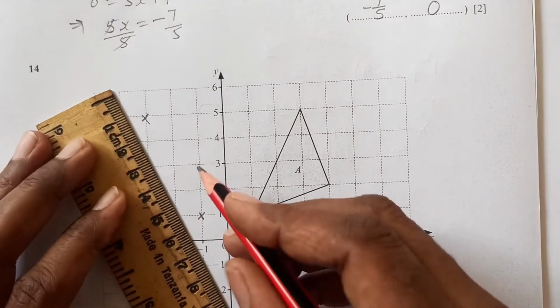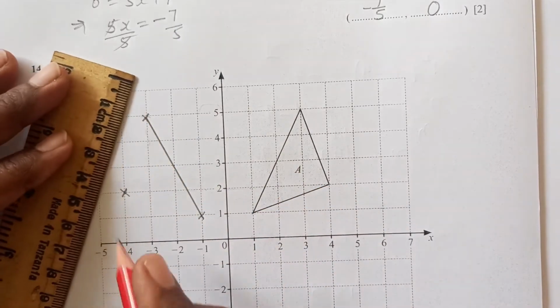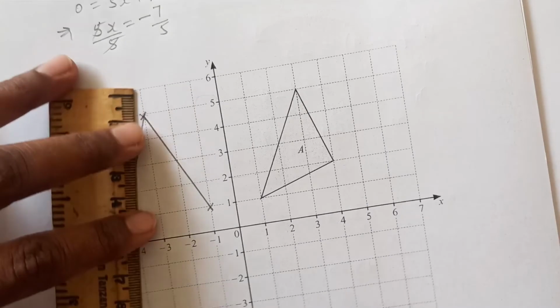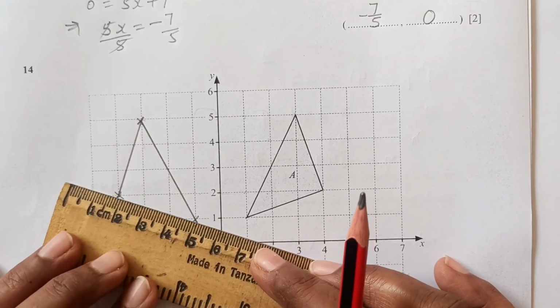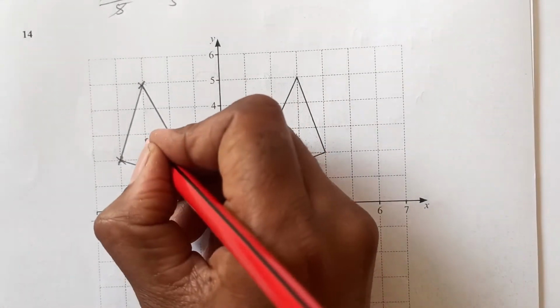Now you join all of them. That will give you the required reflection. Right? So this is part A.